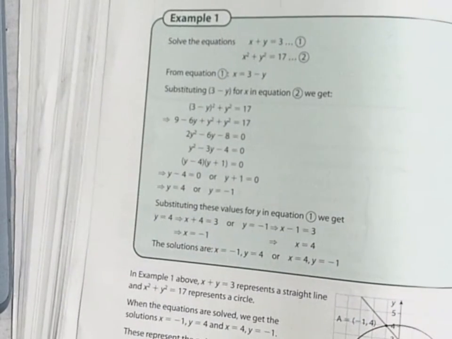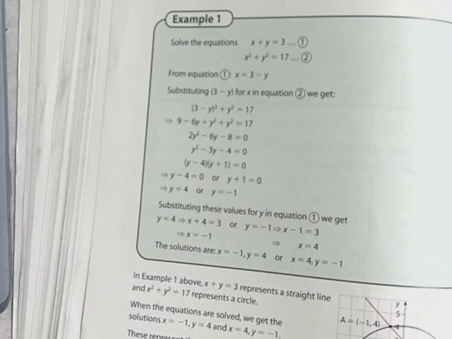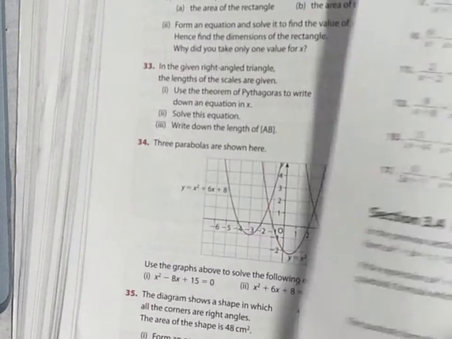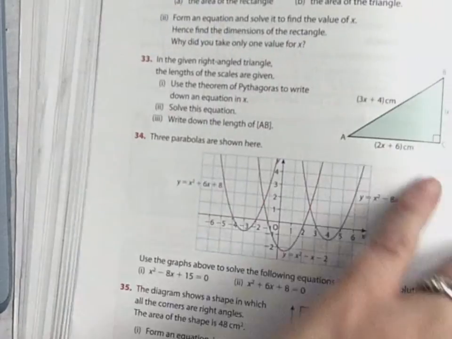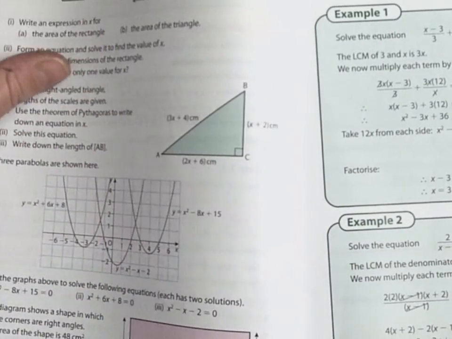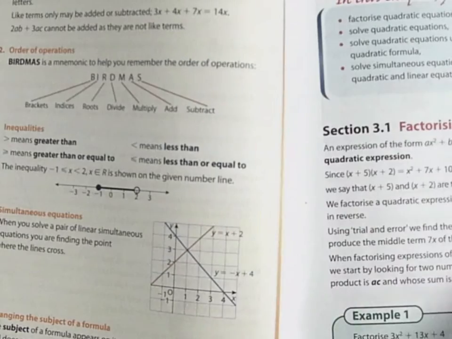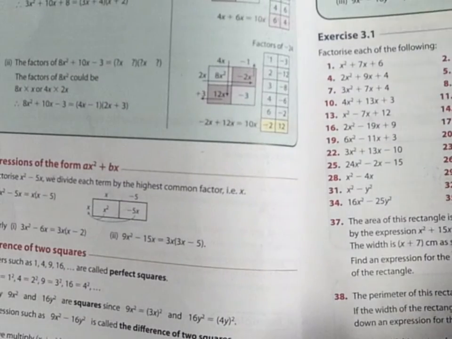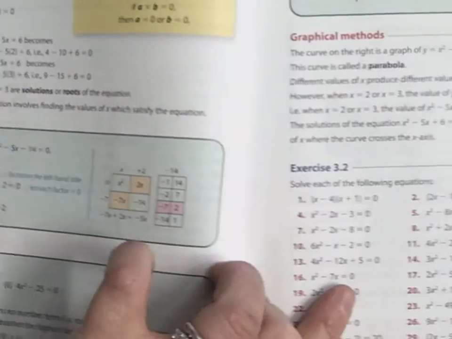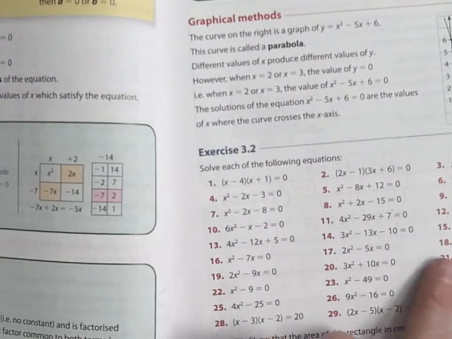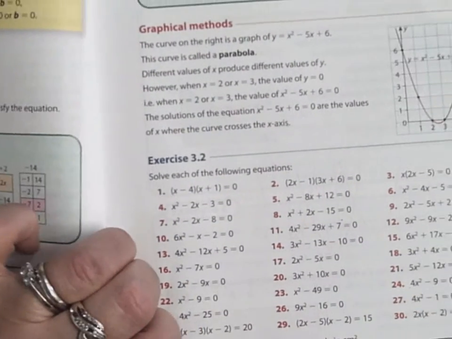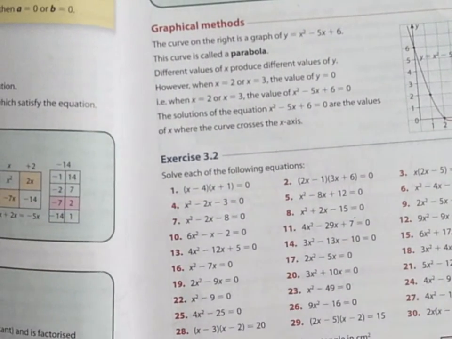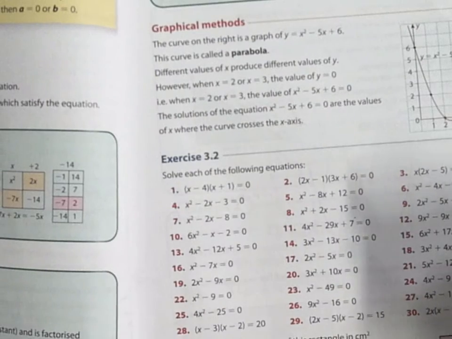So, what am I going to get you to do now? I'll put it up onto Teams. I'm just going to go straight to the solving ones, because the solving ones, girls, have factorising in them as well. So if you're able to solve, you're able to factorise.